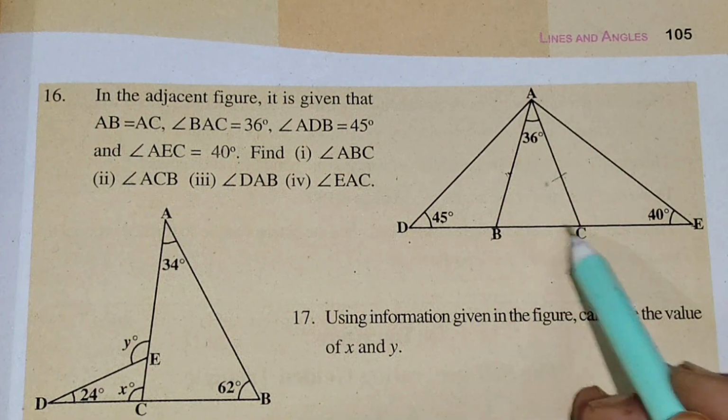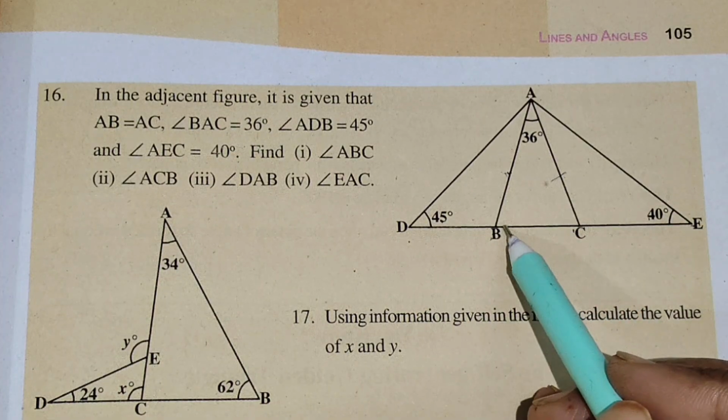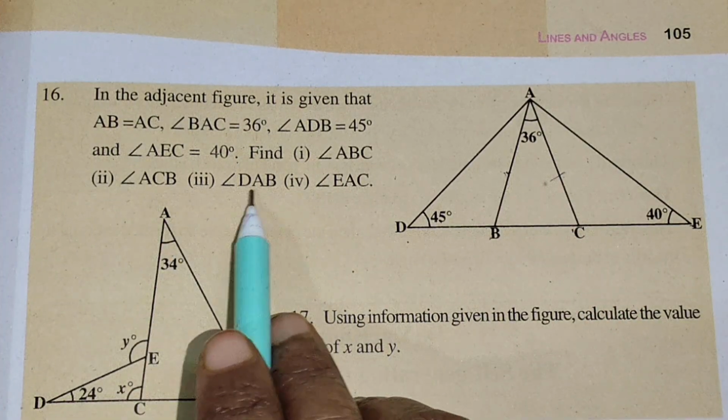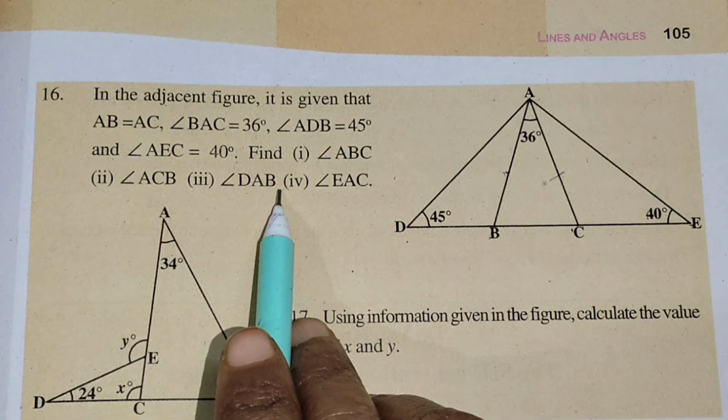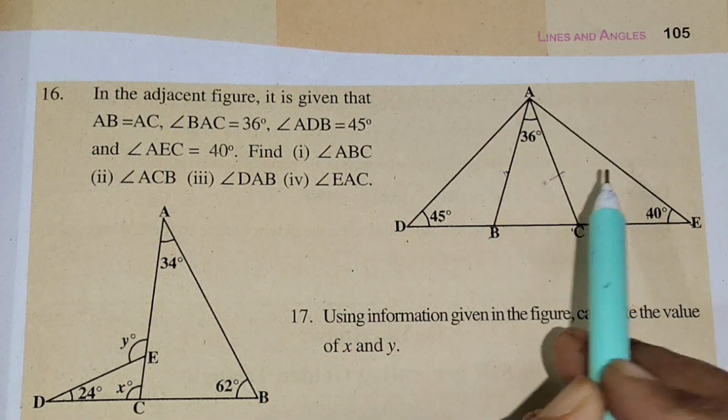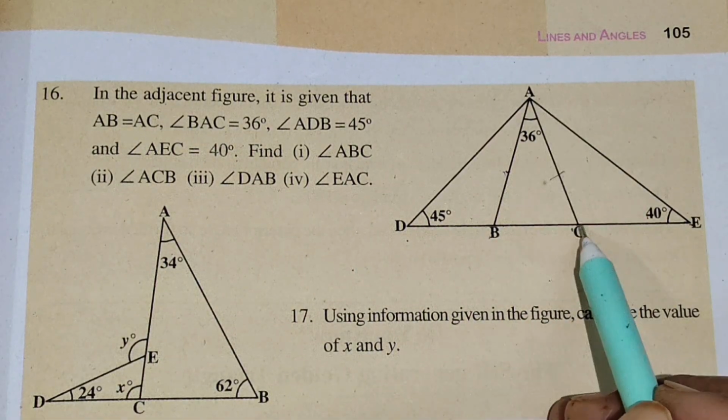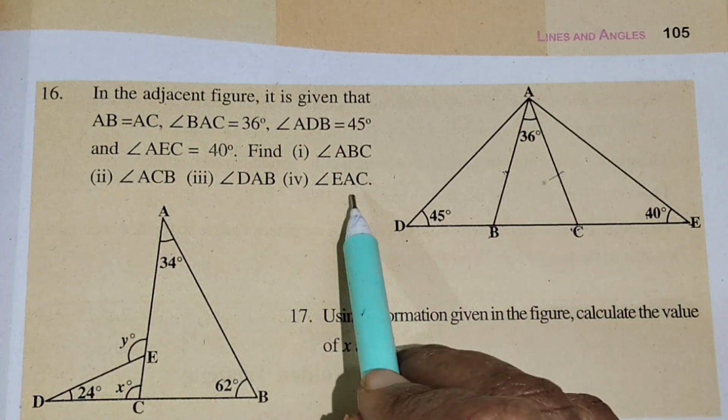Find ABC, ACB, DAB, and EAC. We find these four angles.